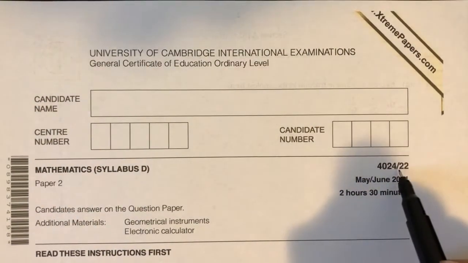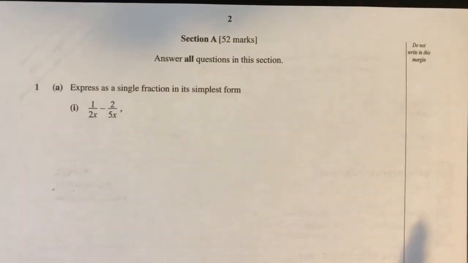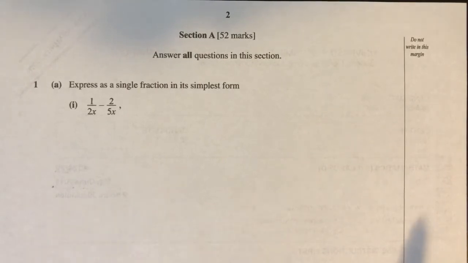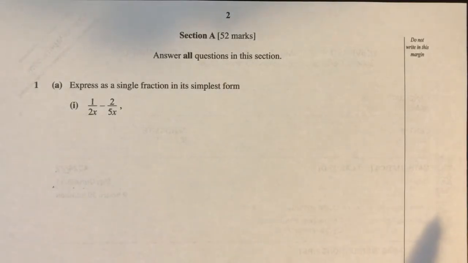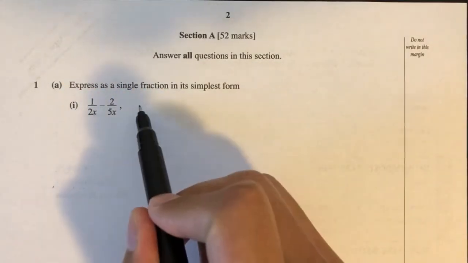This one is paper 2-2 of May and June 2011, Math O-Level. Alright, let's move on to question number 1. Here we have to express as a single fraction in its simplest form. So we have to try to make this as one fraction.